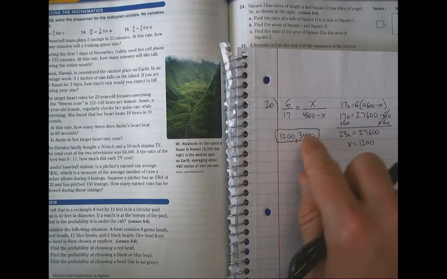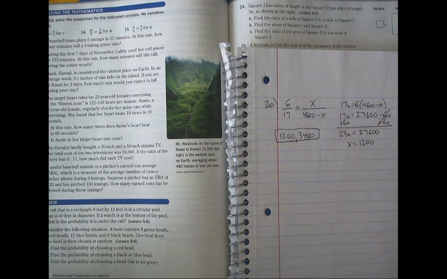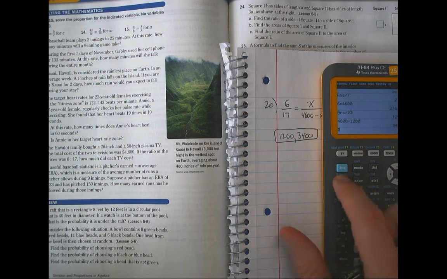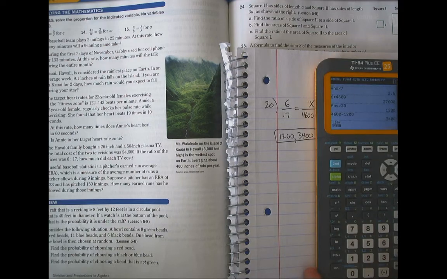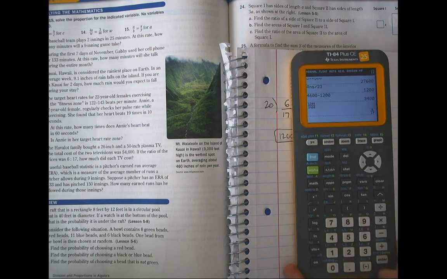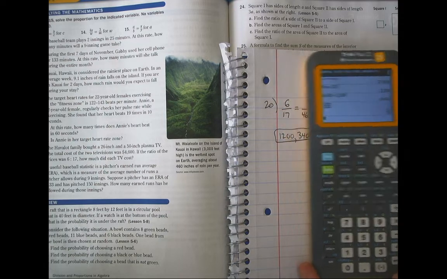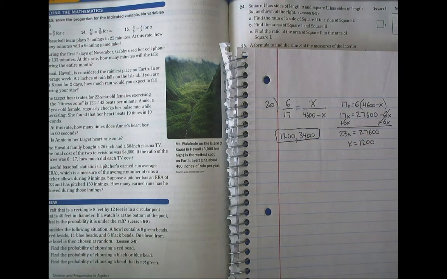Okay, so double check yourself, add these up, make sure that it comes out to 4,600. It does. We can also check this by putting them in a ratio or a fraction and making sure that when it simplifies, it comes out to what? 6 over 17. So the cost is in a ratio of 6 to 17, and they add up to 4,600. We are good to go.